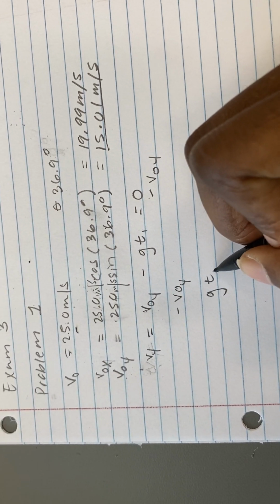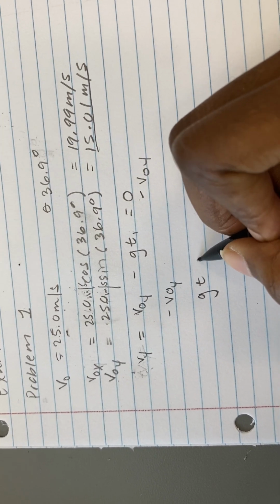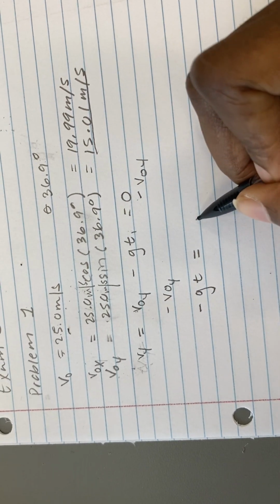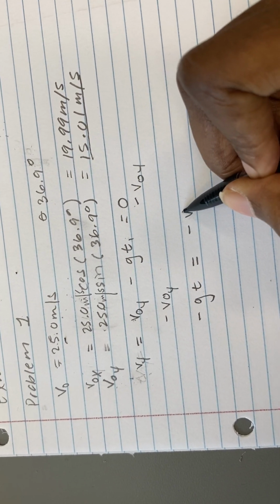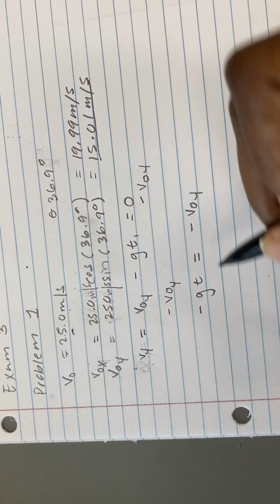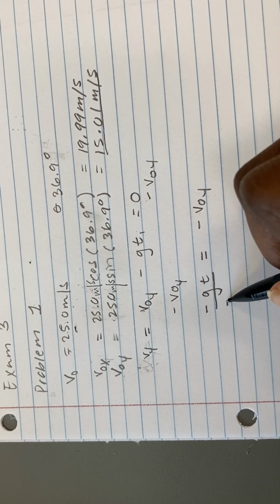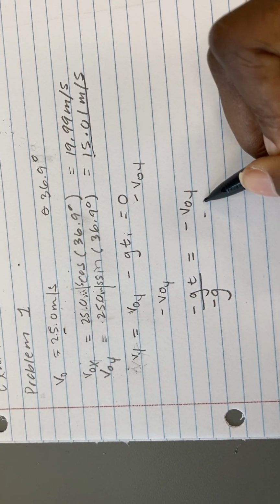Acceleration times time is equal to negative initial velocity of y divided by negative g.